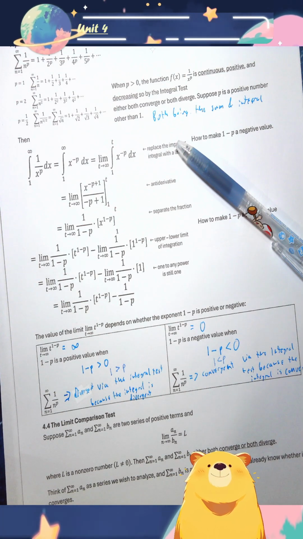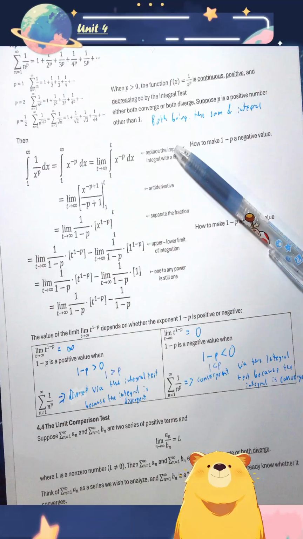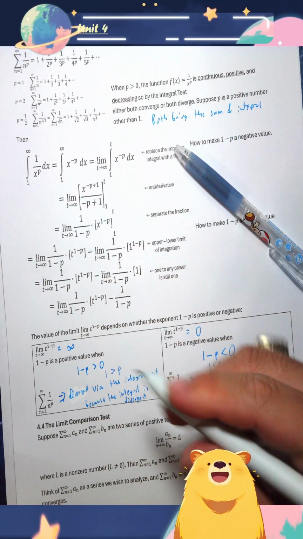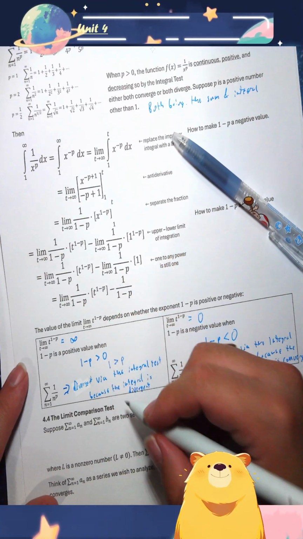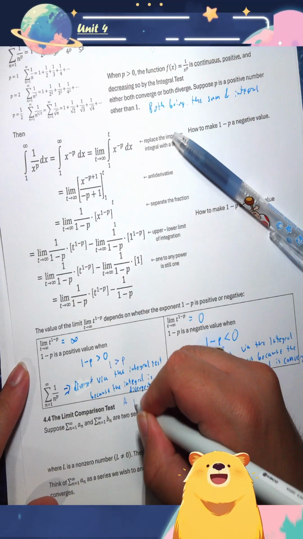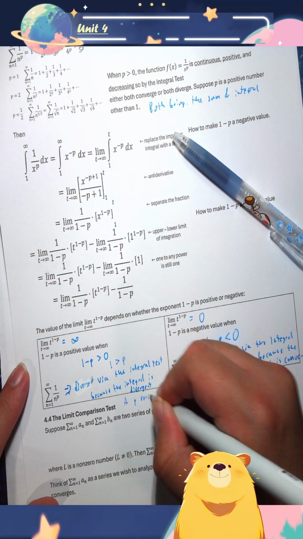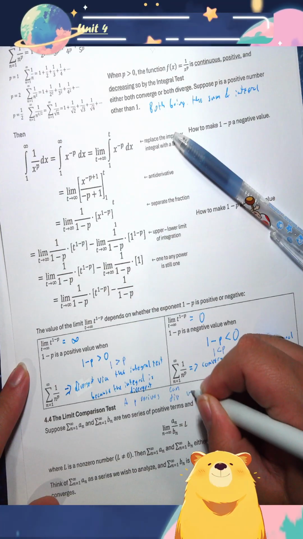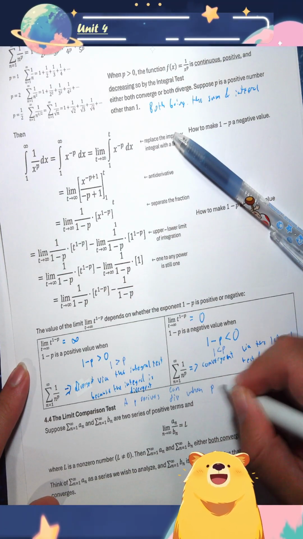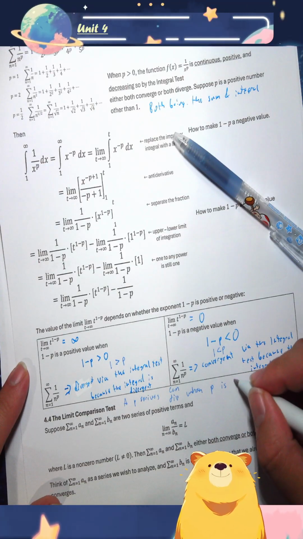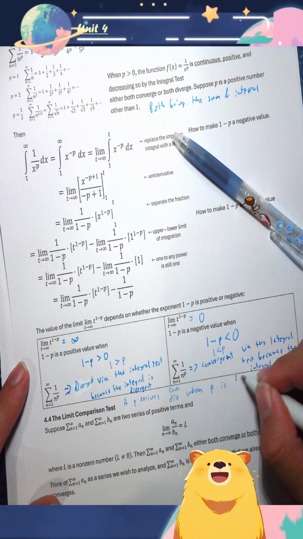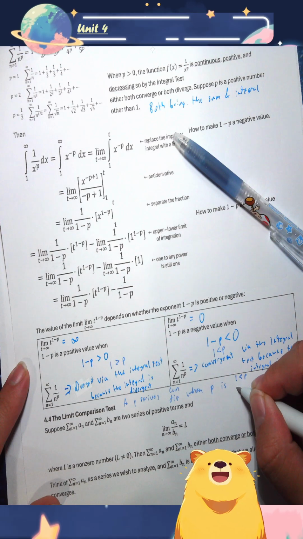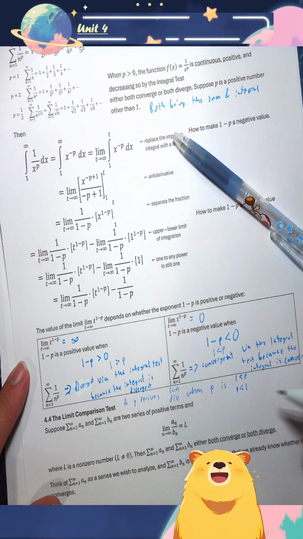So at the end of the day, you could also take the claim that a p-series converges when p is greater than 1, and diverges when p is less than or equal to 1.